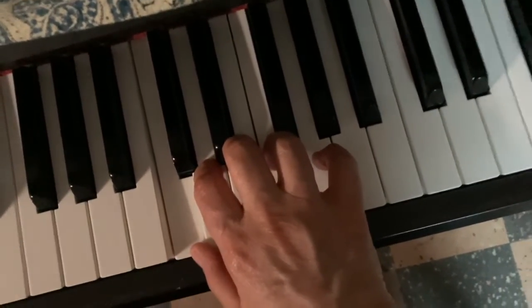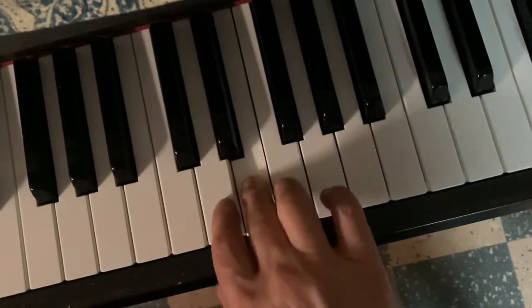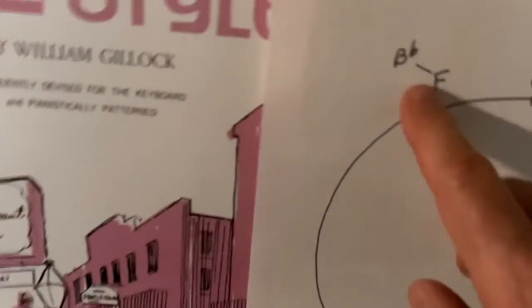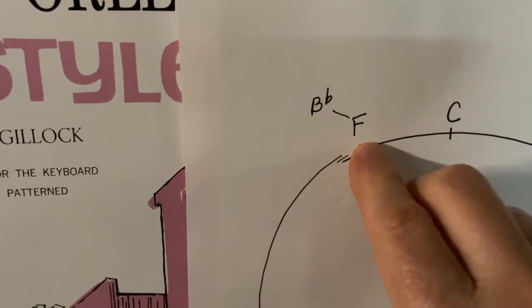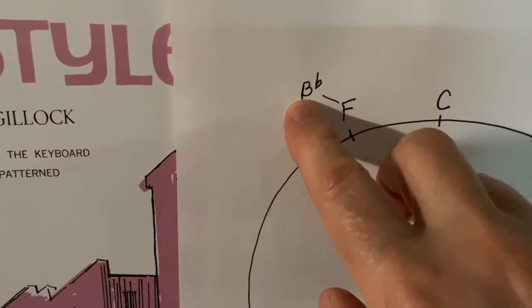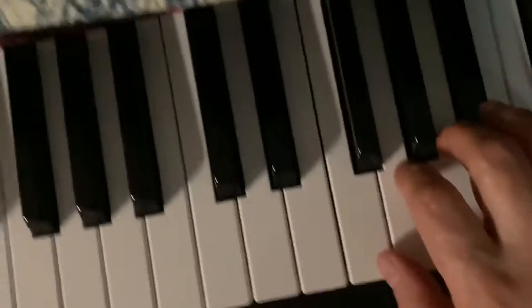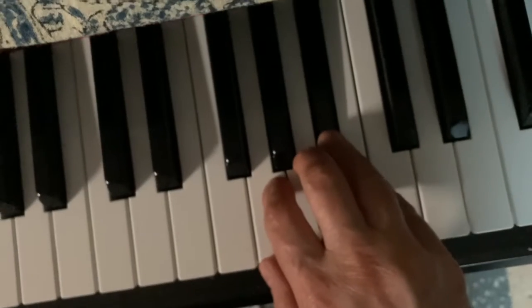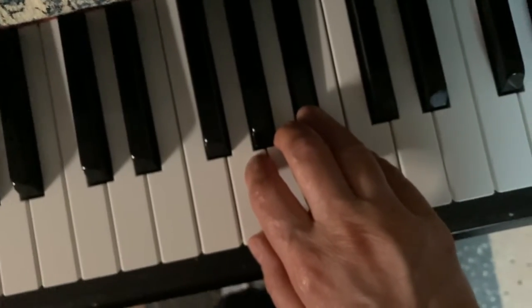and the first 4 notes are C, D, E, F. So we get to F. Now, the way we know that there's a B flat, then we play the F scale. We go up 4.